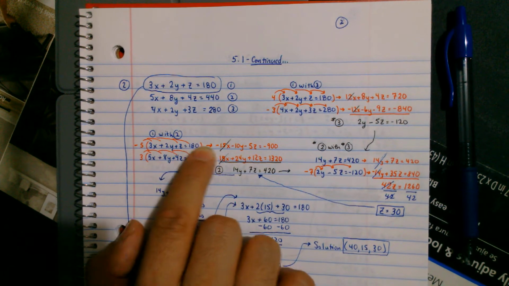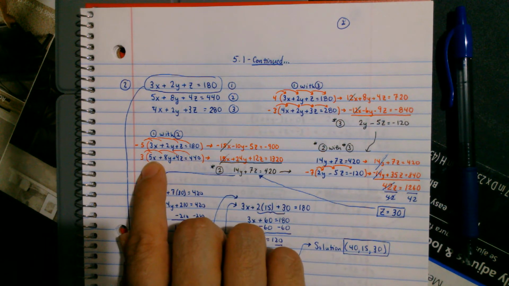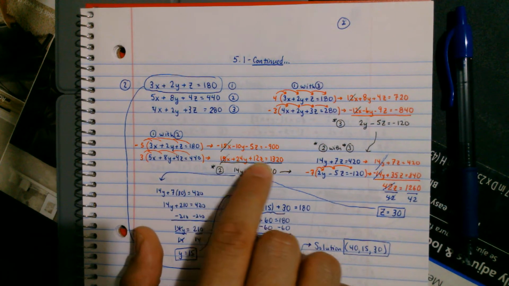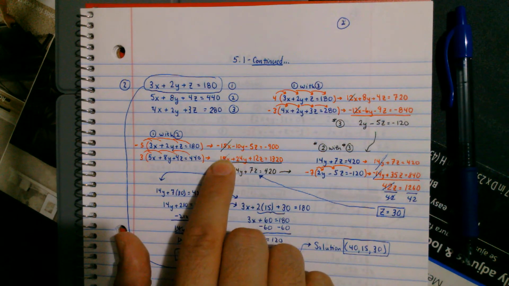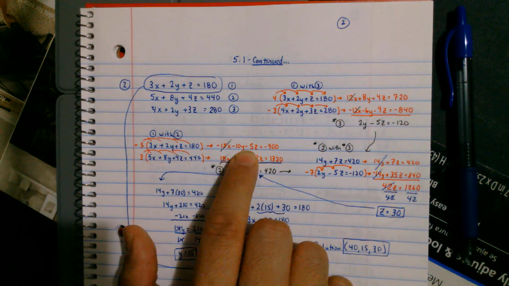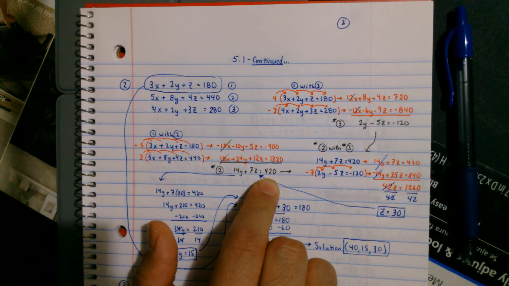When I multiply the first equation by negative 5, I get these 4 answers. When I multiply positive 3 times all of these 4 terms, I get these 4 numbers. The x's cancel. When I add negative 10 plus 24, I get 14. Negative 5 plus 12, I get 7z. And negative 900 plus 1320, I get 420.